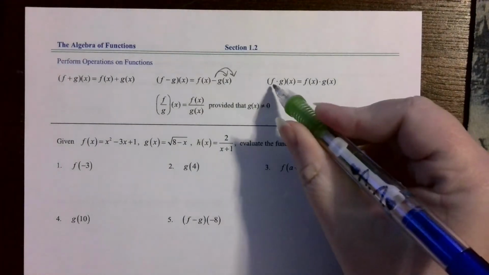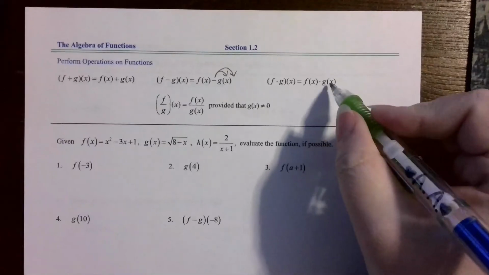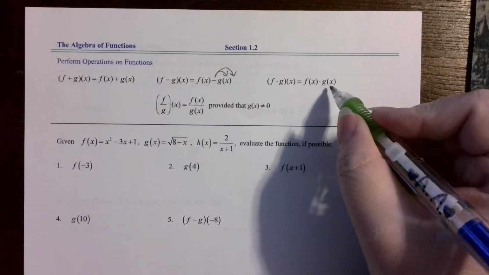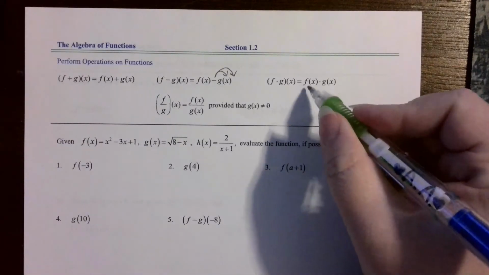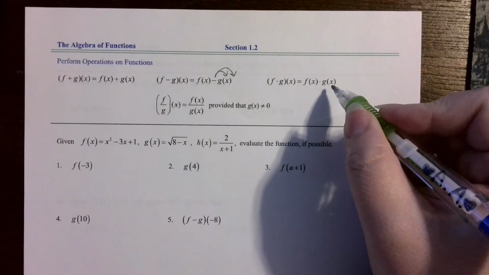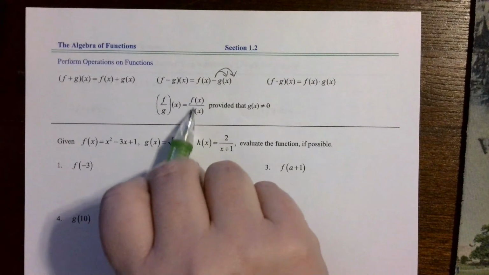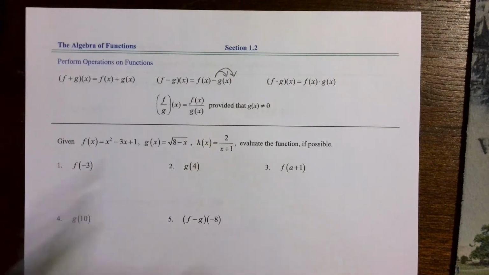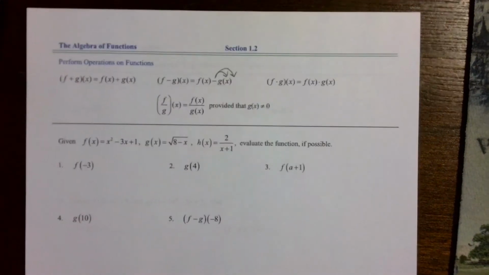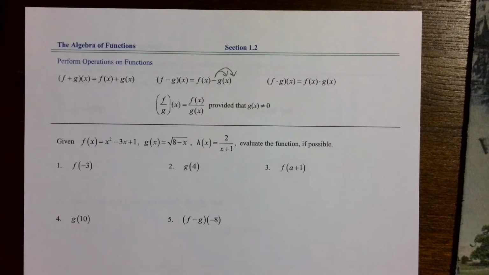And then f times g, then you're just multiplying f of x times g of x. You may have to do some foiling here. Sometimes it's just distribution. And then f over g, this one's the easy one. You're just going to put f of x over g of x. Now remember, g of x cannot equal 0. If it does, then the function's undefined, because we can't have a 0 in the denominator.